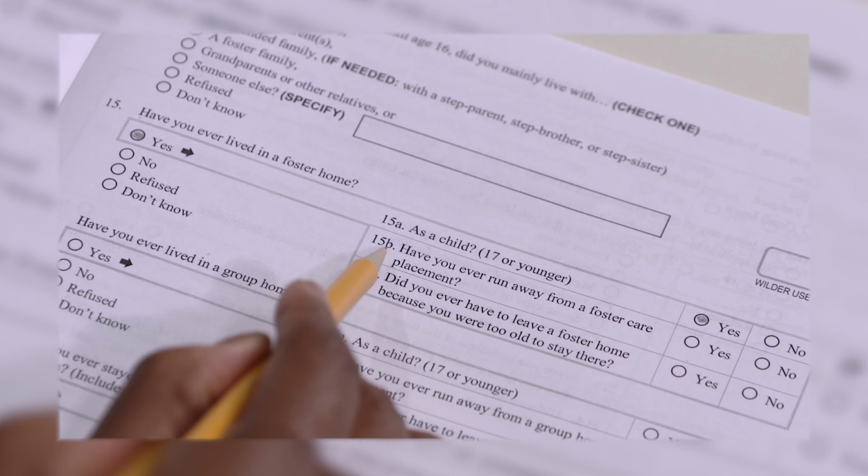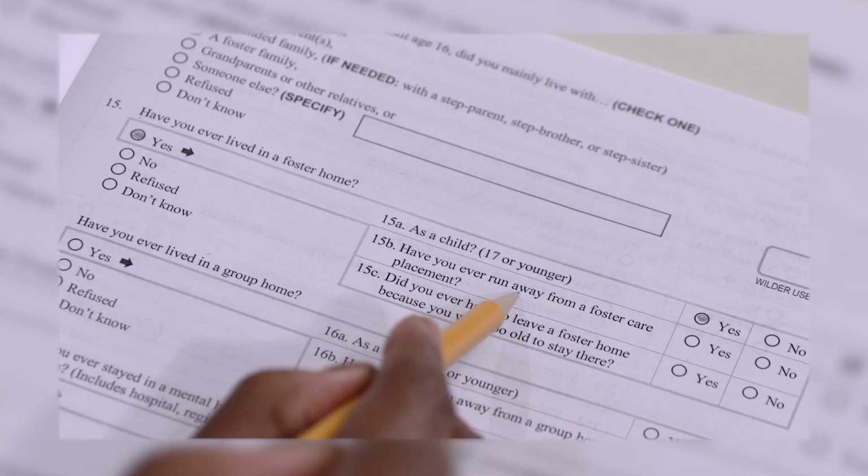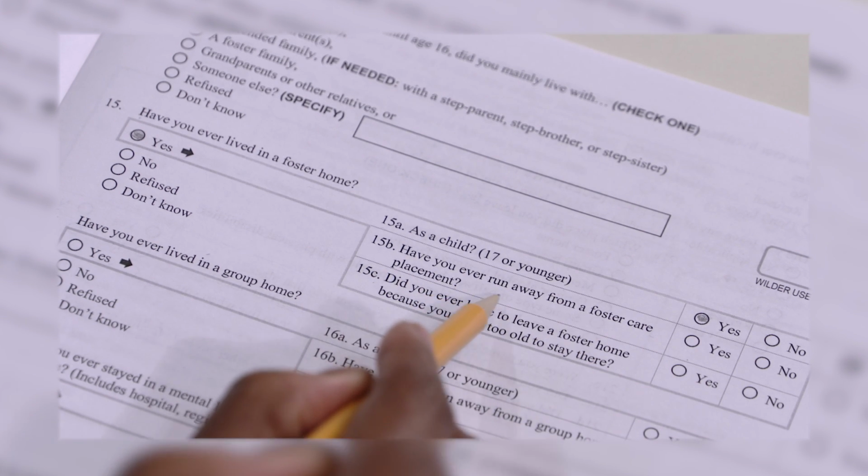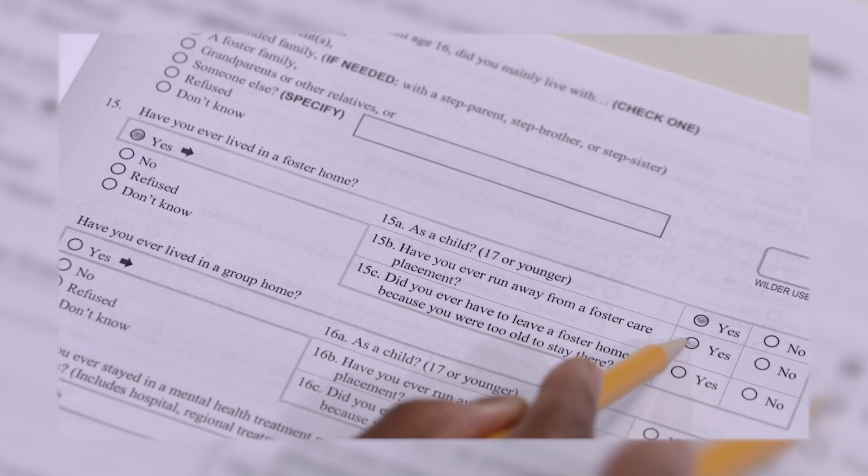And did you ever leave a foster home because you were too old to stay there? And you'd select yes or no for each of these questions. Once you've completed the series of questions 15 through 20, you're going to ask the respondent, did you leave any of these living arrangements, meaning the arrangements referenced in questions 15 through 20, in the last 12 months? We've listed those facilities again in the question to remind respondents about the options. If they say yes, then you ask the follow-up questions.